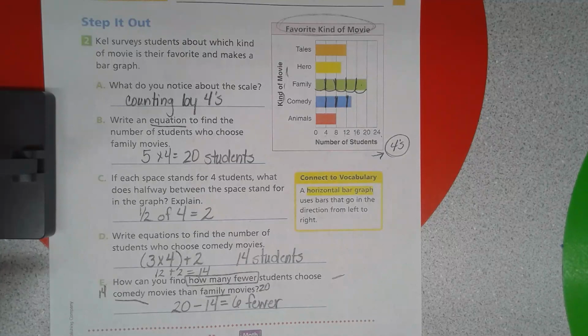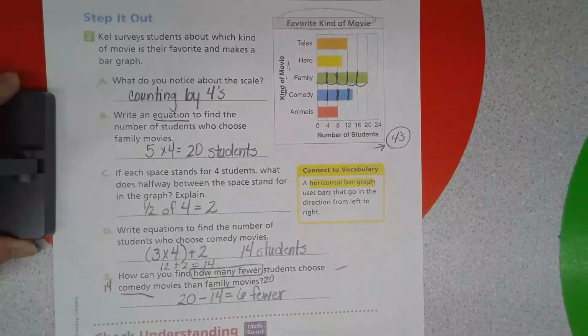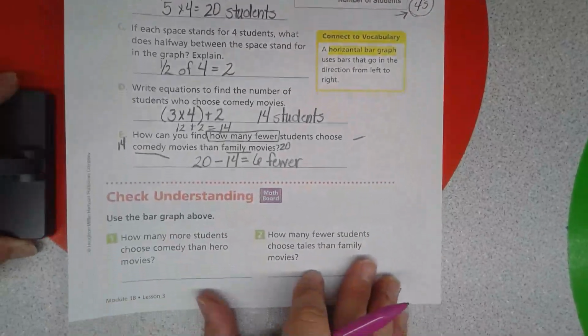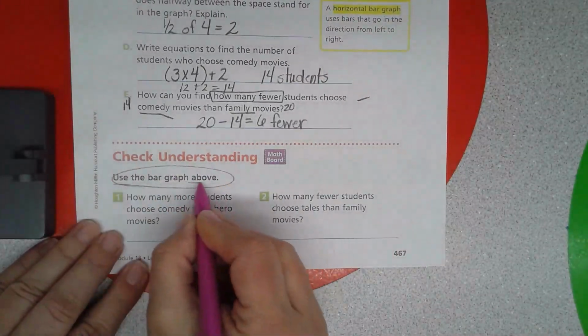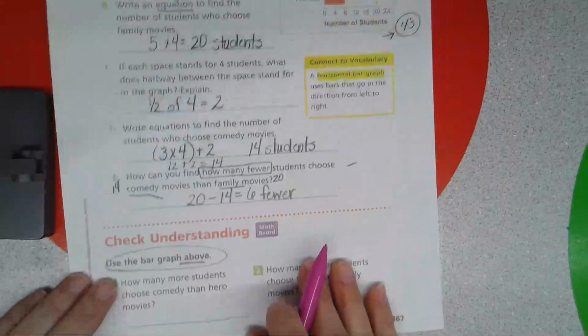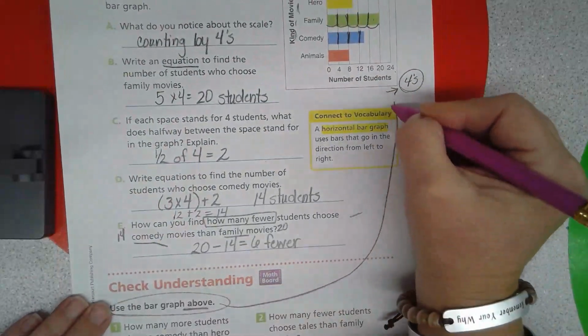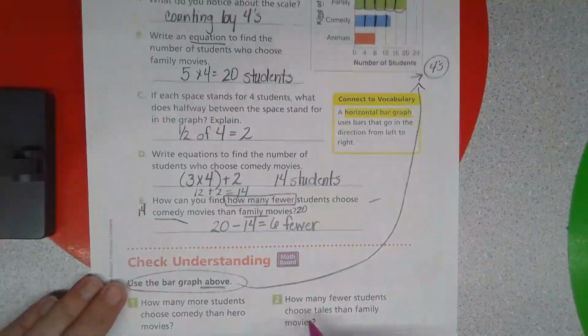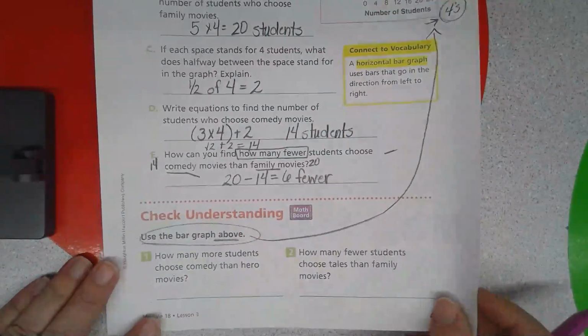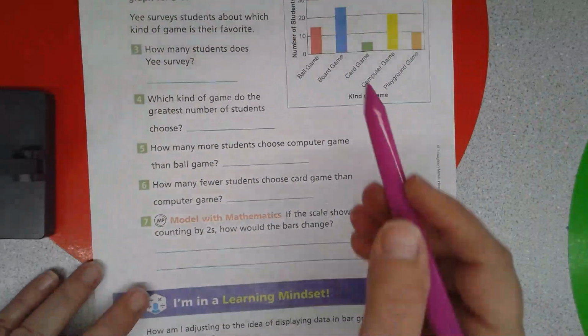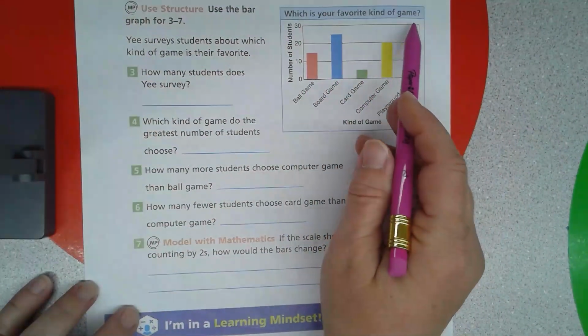All right. Now, next part. Remember, pause it if you need to, and we'll slide this up a little bit. You're going to use the bar graph above. That means you're going to use this up here to answer these questions down here. So you've got to look up here to answer these two. Then on the back side, you have which is your favorite kind of game.